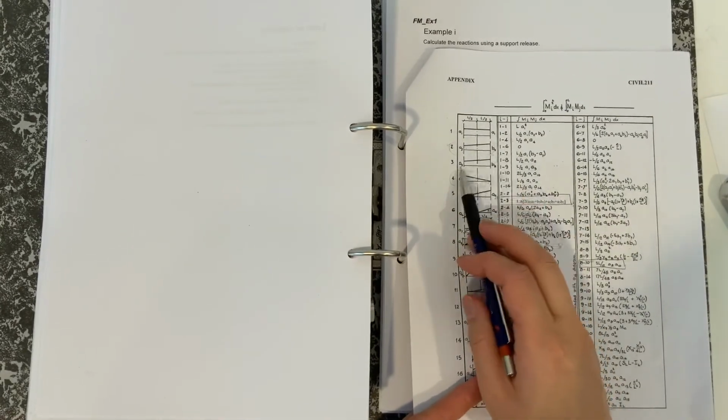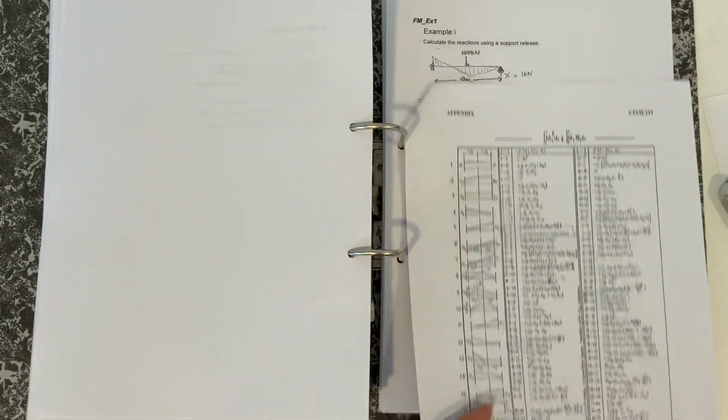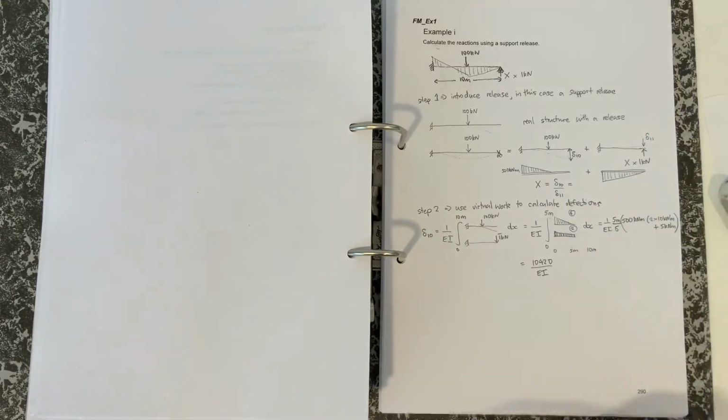2 is a straight line. 3 is a straight line. So you can always use 2, 3, and you don't need to use 2, 4 as we have done in this case here.